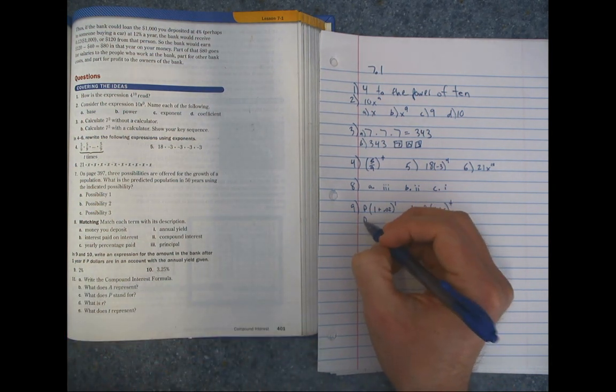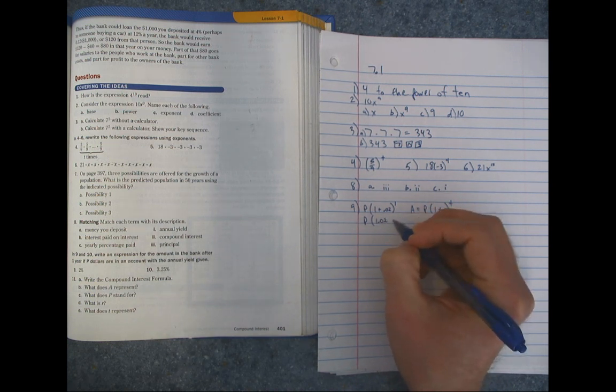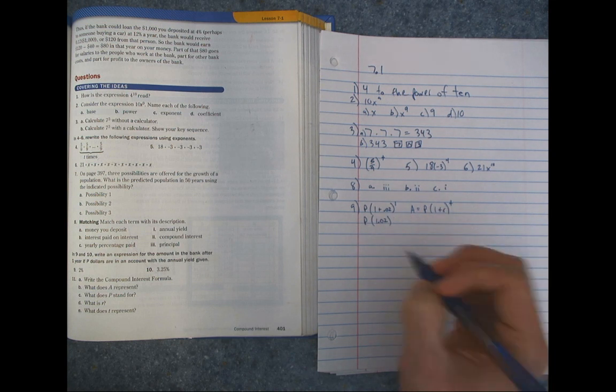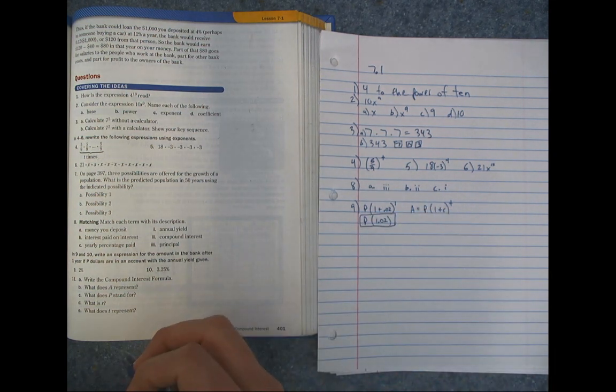So I'm going to go ahead and simplify everything in here. This becomes 1.02, and you can go straight to that. That's fine. And raised to the first, we don't even have to write. And so this is a good answer right there.